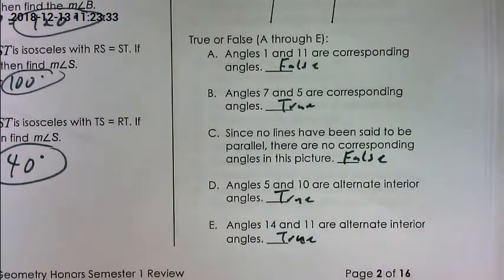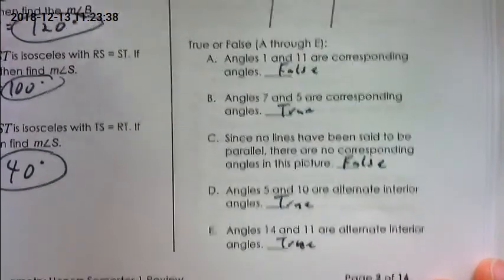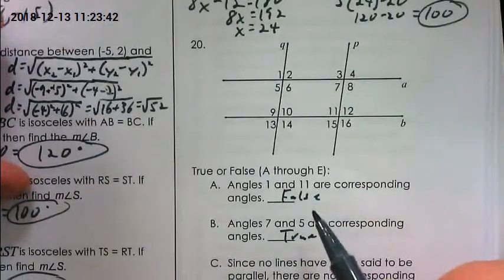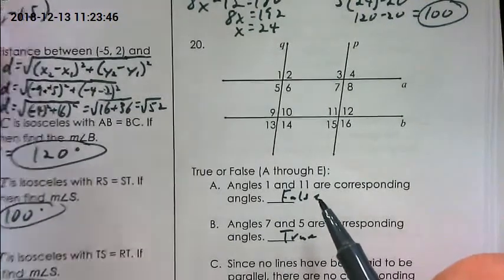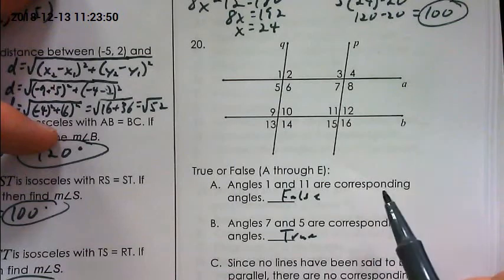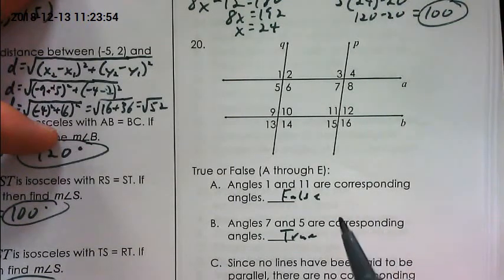All right. So, again, just to recap: false, true, true. The one that's probably the most confusing is A, because if these lines are parallel, those two would be congruent, and yes, they're in the same position, but by the definition of corresponding, the definition says angles in the same position when 2 lines are cut by a transversal.